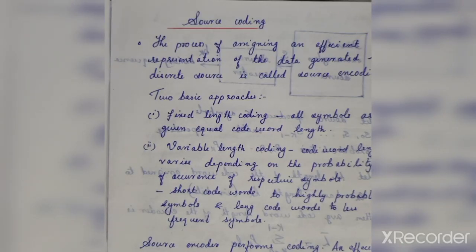Hi all. Welcome to this video related to the subject information theory and coding. The topic discussed here is source coding and the source coding theorem, Shannon's source coding theorem. So let's begin with a discussion on source coding and what is the function of a source encoder.